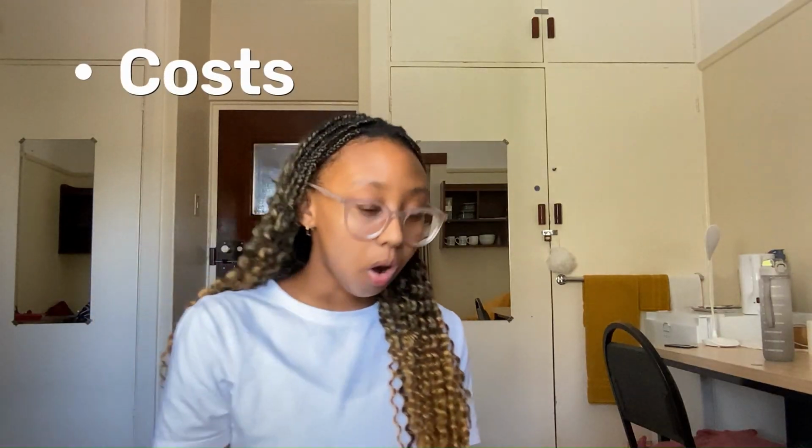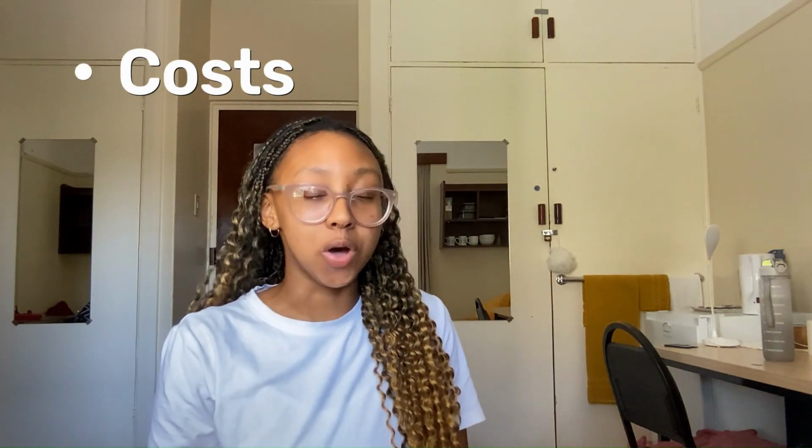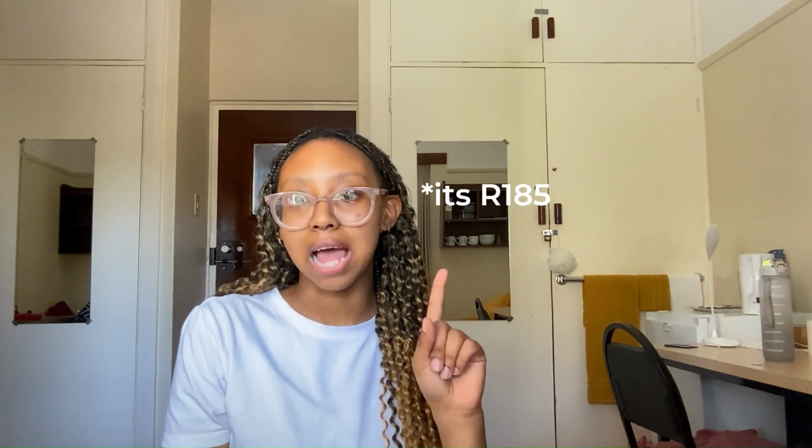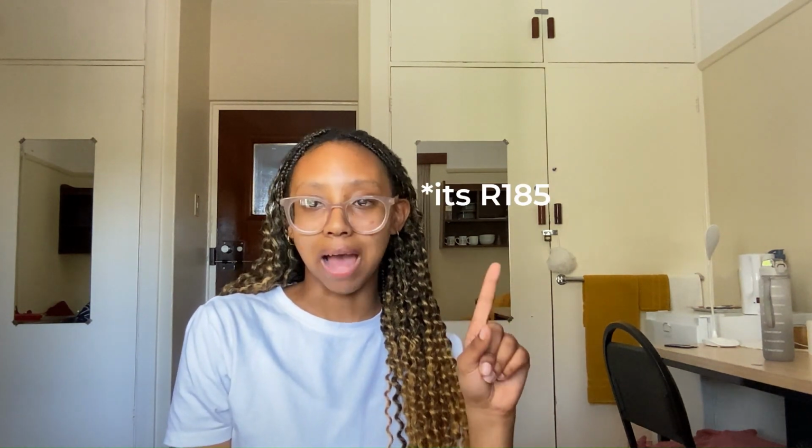The cost for writing both your AQL and your MAT NBT test is 370 Rand. If you only want to write AQL, the cost will be 150 Rand.